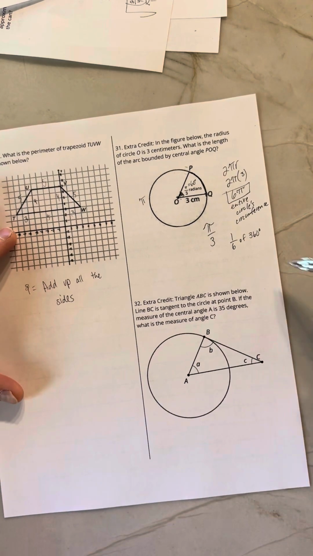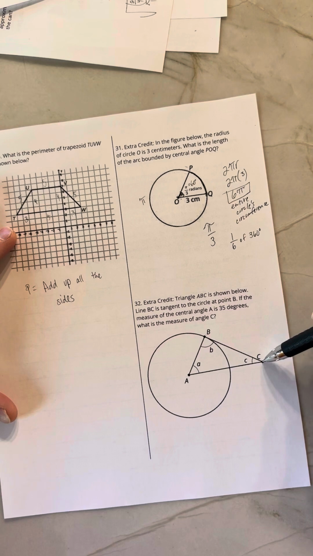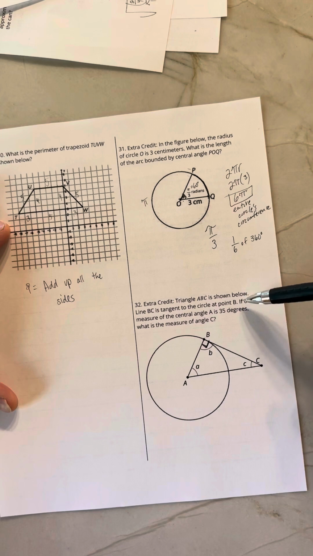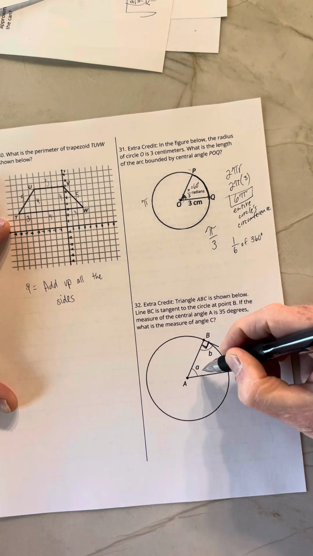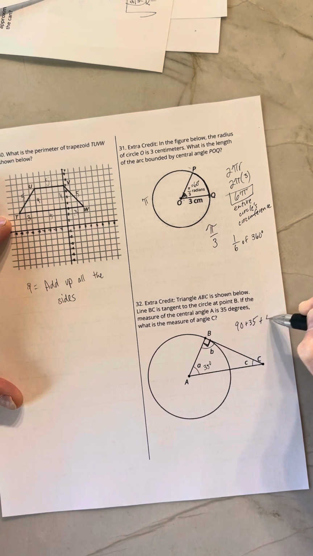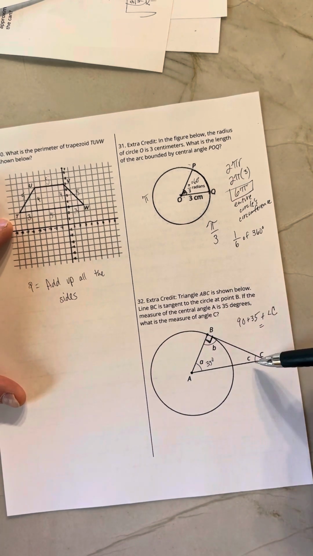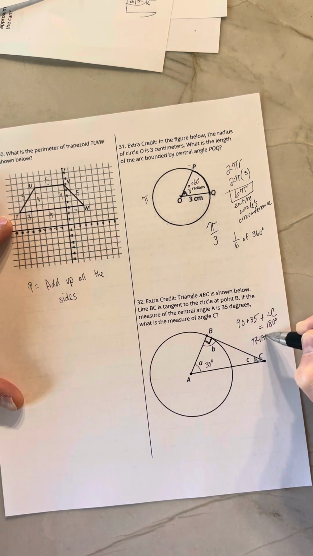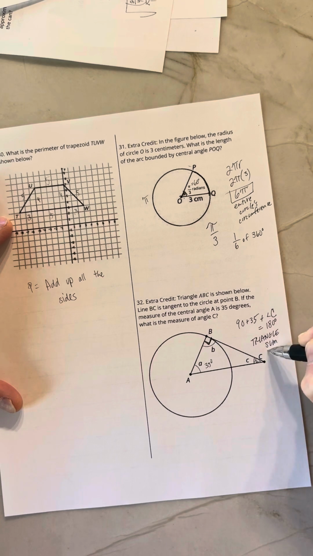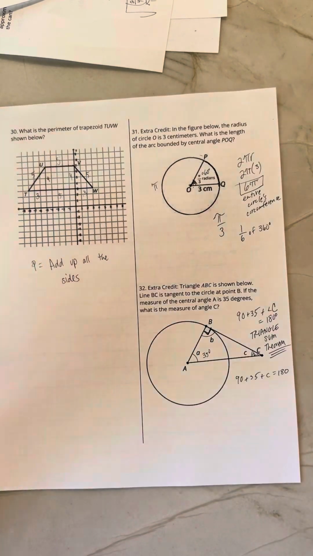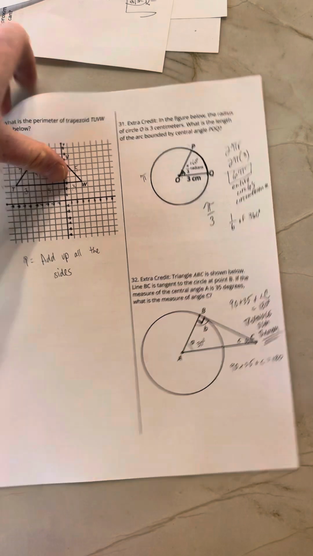32. Triangle ABC is shown below. Line BC is tangent to the circle at point B, meaning that this is a 90-degree angle. If the measure of central angle A is 35, so you got 90 plus 35 plus angle C, what will the measure of this angle be, angle C? Well, you know it's going to all end up equaling 180 because of the triangle sum theorem. Therefore, you could figure that out. 90 plus 35 plus C equals 180. What does C equal?